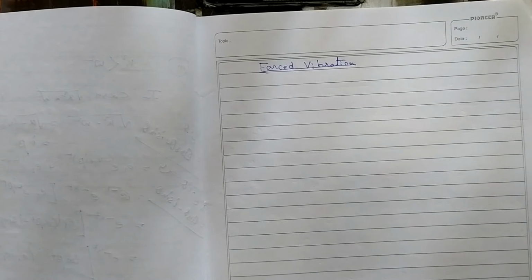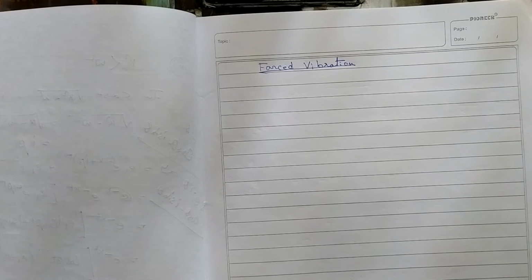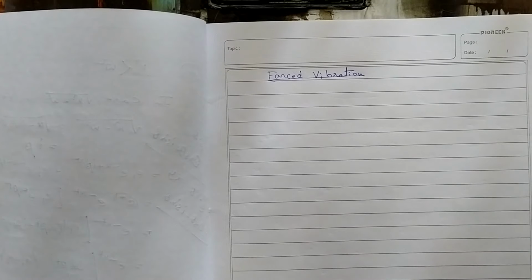We have already studied simple harmonic oscillation and damped oscillation. Simple harmonic oscillation is an ideal case. There is no external influence, no external frictional force. In the natural case, when the body is moving along some direction, obviously some frictional force happens. That's why the amplitude of the body continuously decreases with respect to time.